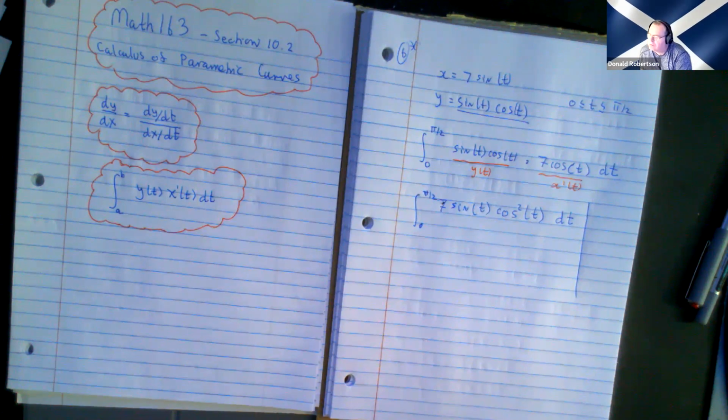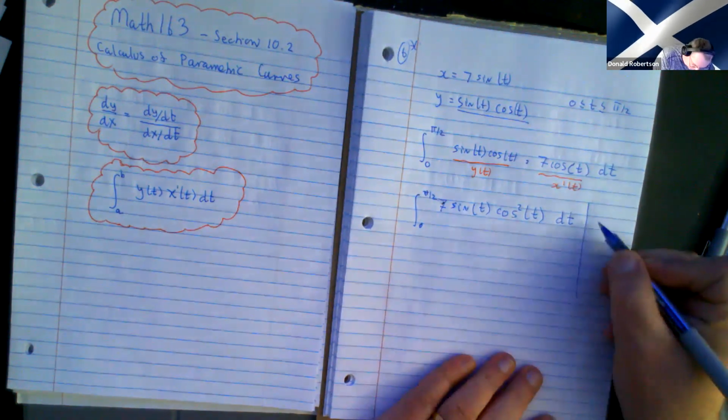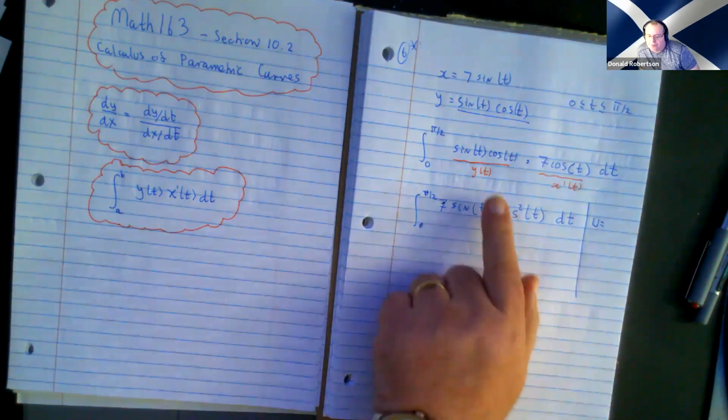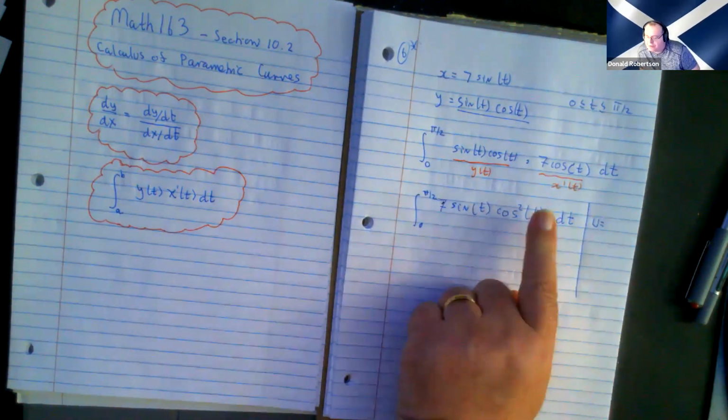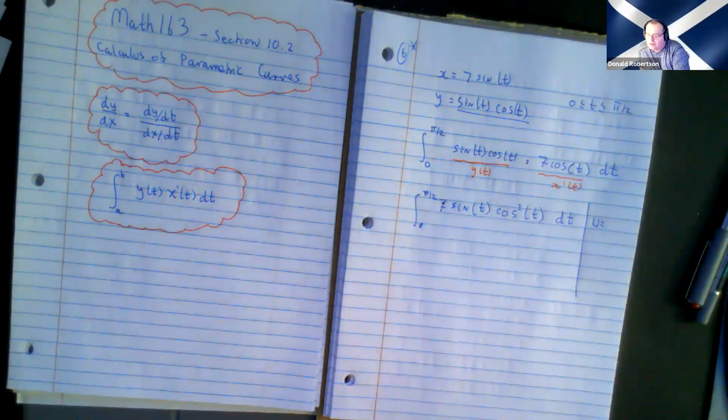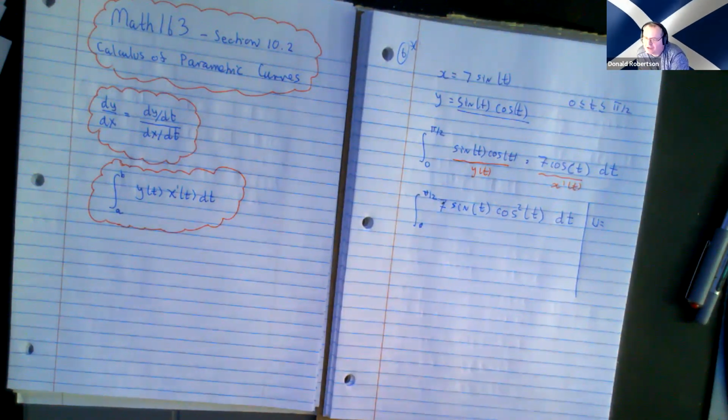Ooh, no. I like u subs. Integration by parts would be pick somebody to be f and somebody to be g, and I do not like trig equations to ever do integration by parts. The reason I don't like those is that when you do the formula, you get a bit and then you get a minus and an integral.